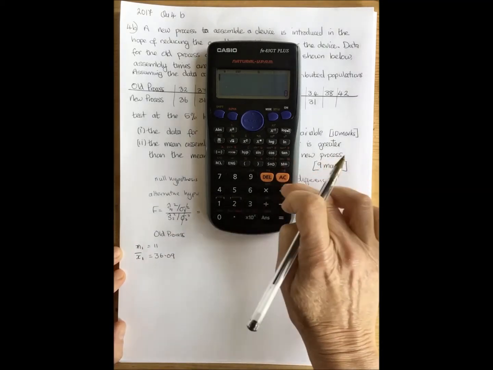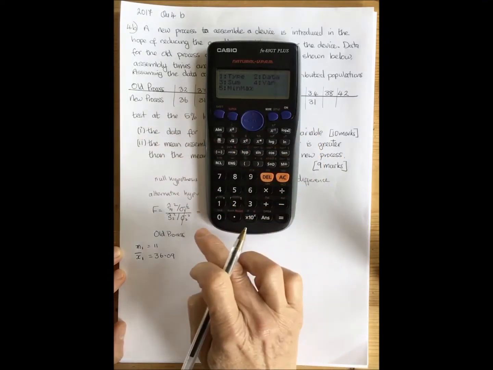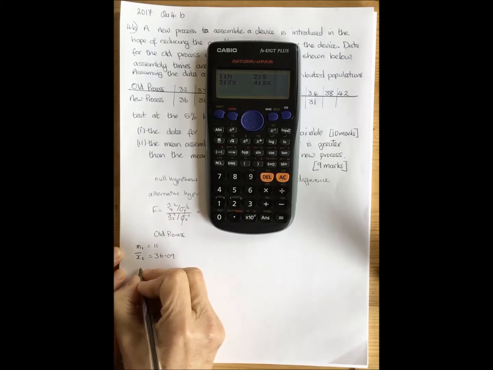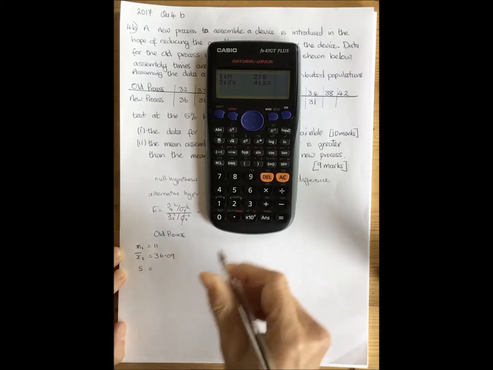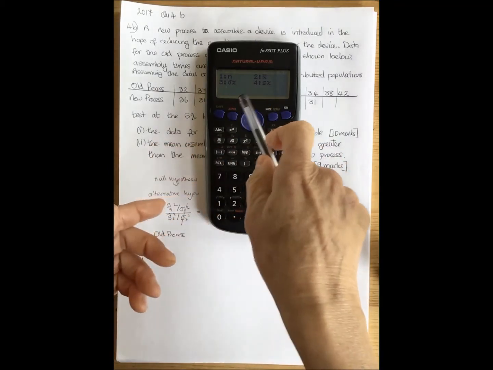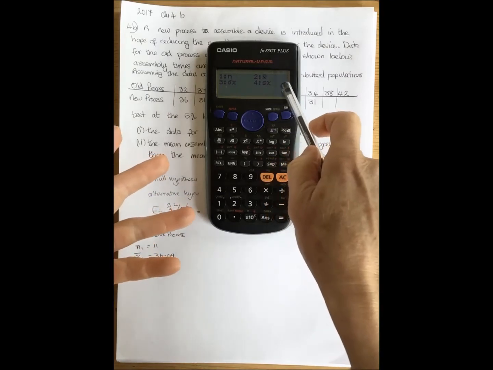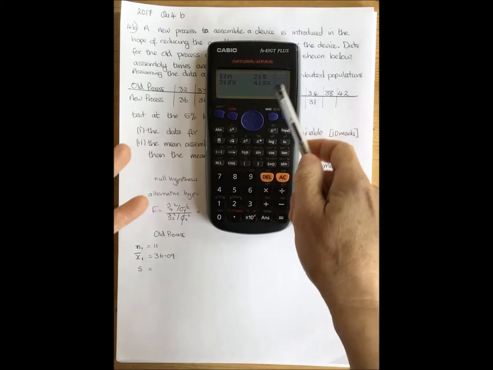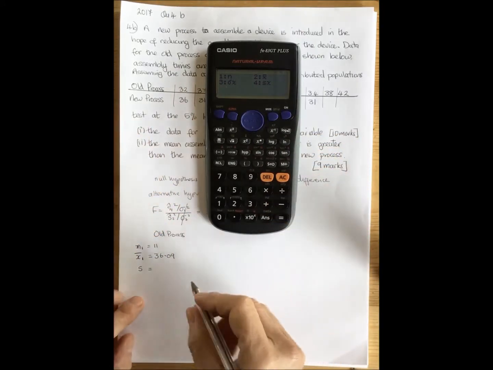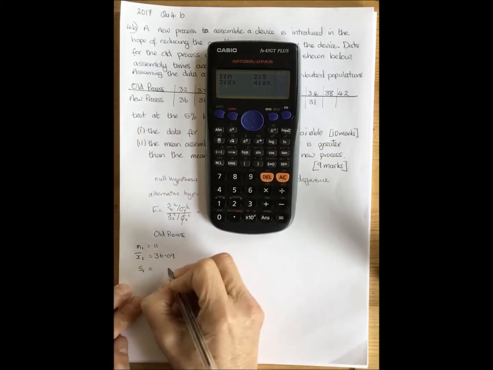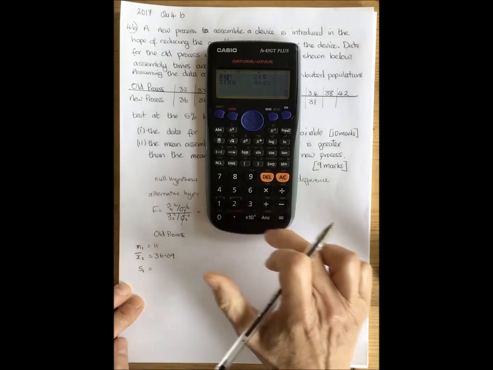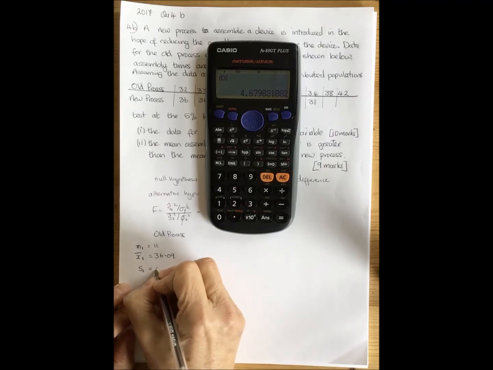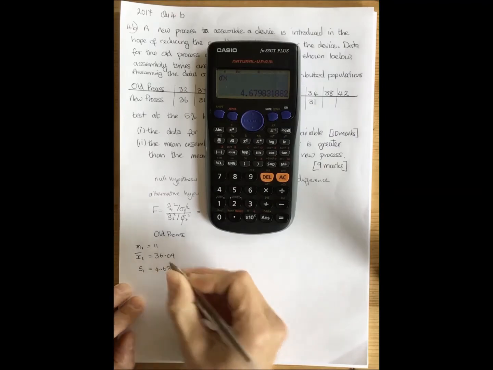Then AC, shift 1 again, and 4 to get me into variables, and I'll go for 3, which is either S or S hat. I will find that out. The calculator doesn't know if I'm putting in a sample or the total population, so it's going with sigma and S here, and we will have to decide. In this case, S for sample 1, the standard deviation for sample 1, equals 4.679. So just say 4.68.